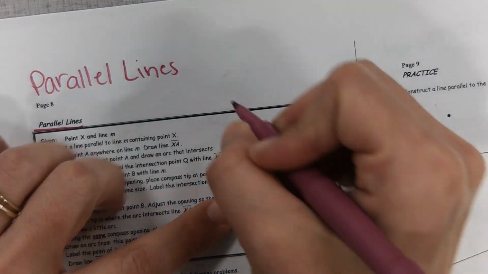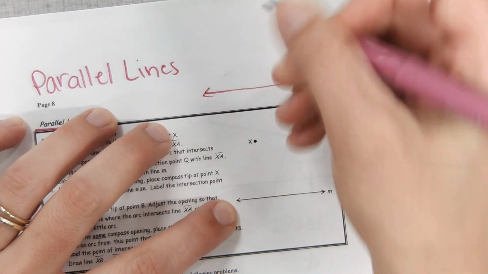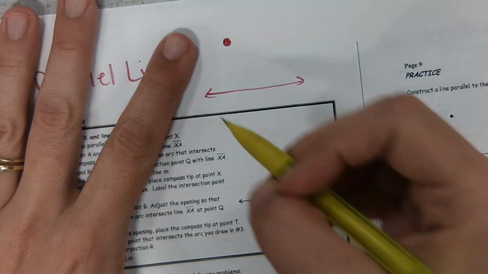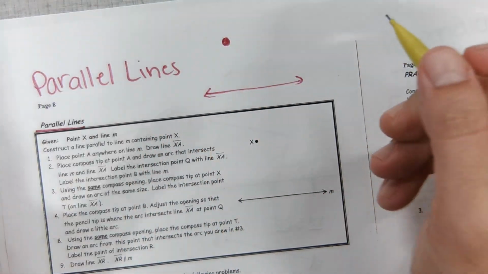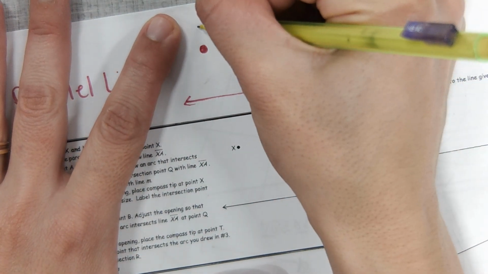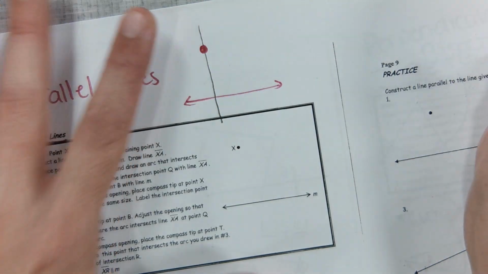So for these examples, they give us a line and then they have a point above the line. And what they want us to do is draw a line parallel to this through this point. So how they have us do this is we're just going to freehand it first before we use all the tools. We're going to draw a transversal that goes through that point like this.